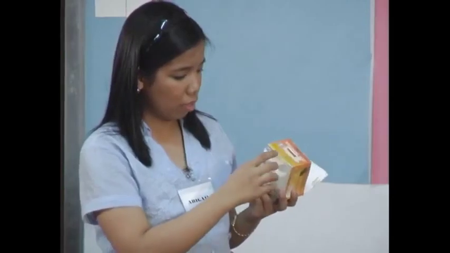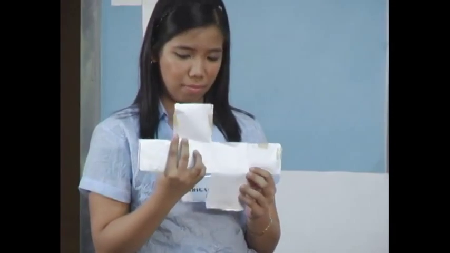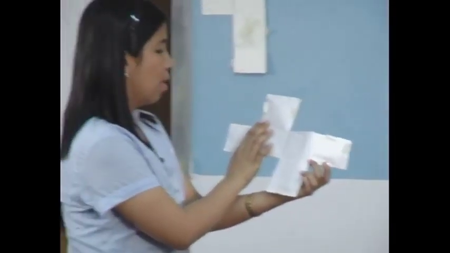And next, the bottom base. We have 1, 2 cuts. 1, 2, and another cut here. So we have this pattern. Overall, we have 7 cuts. Okay, is it that different from the first group's work? Yes, ma'am. Okay, so can you post it there?